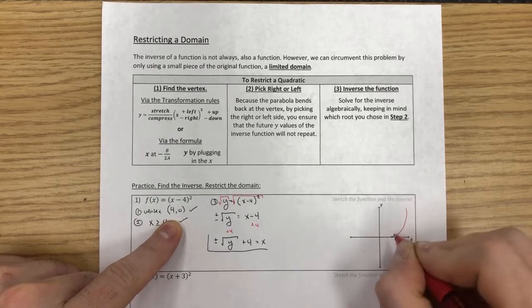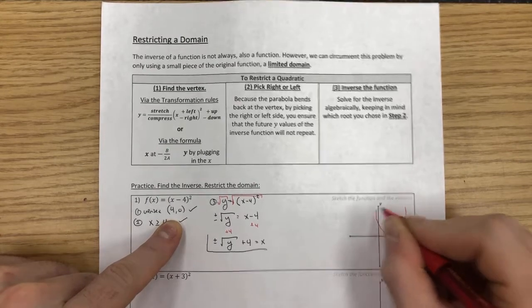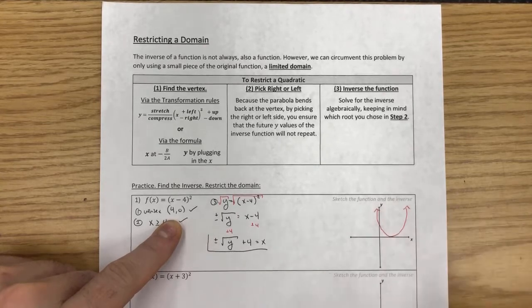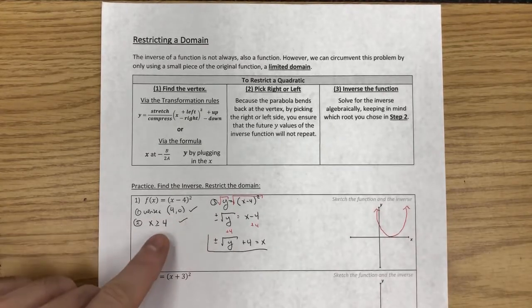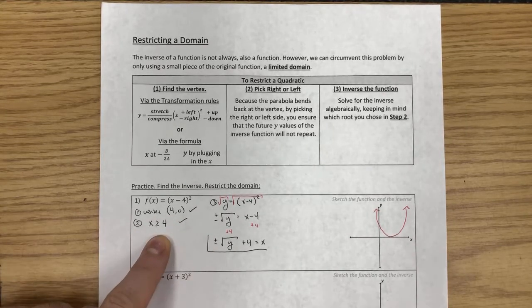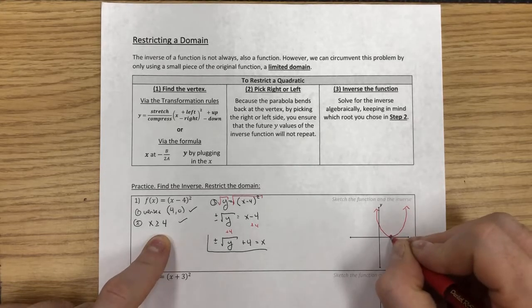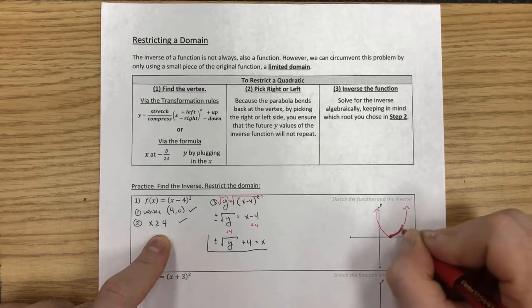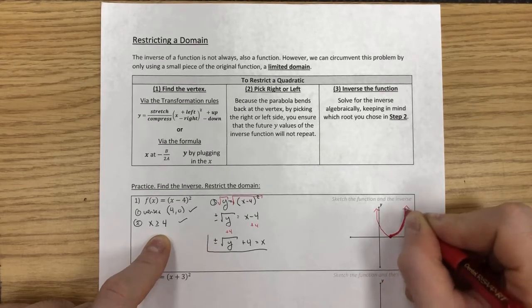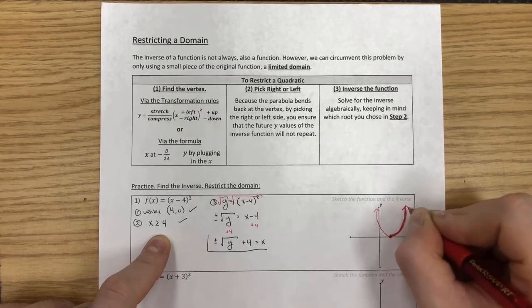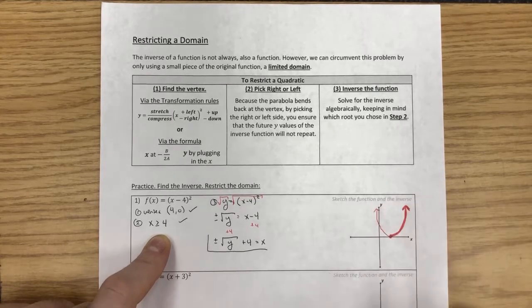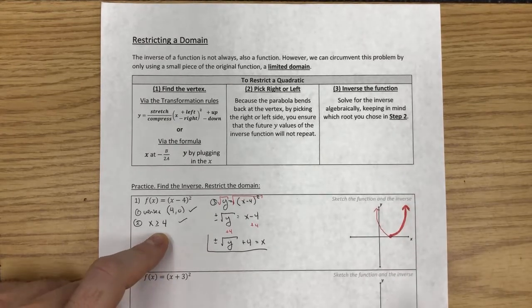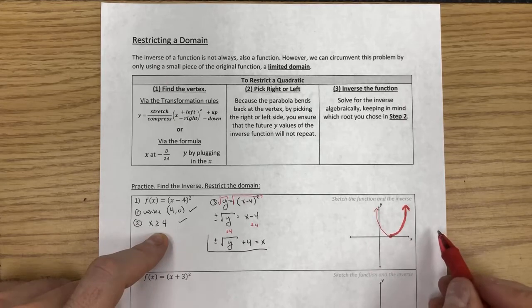So a good sketch would look something like this. Now we arbitrarily picked x values greater than or equal to 4. So we picked this point and we said, hey, only use this part of the function. Only use the right half, which means positive x's.